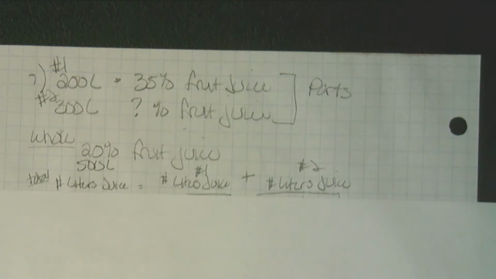In number 7, I want you guys to think about, I have 2 jugs. Here's a jug right here. In my right hand has 200 liters in it, and there's fluid. It's water and fruit juice. There's 35% fruit juice in it. Are you guys cool with that?